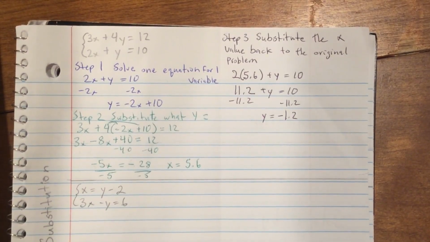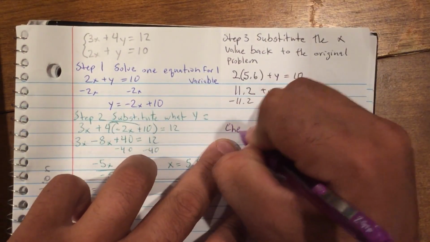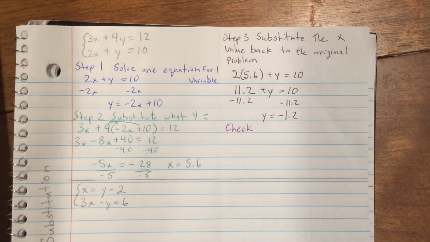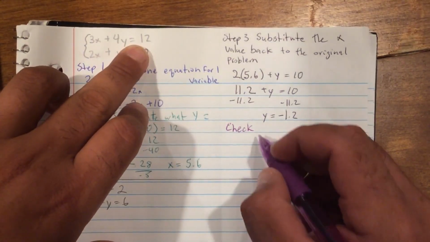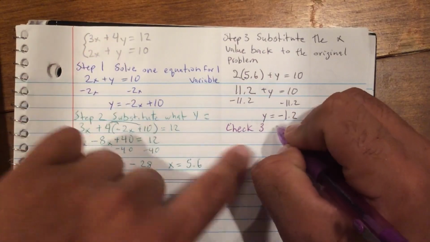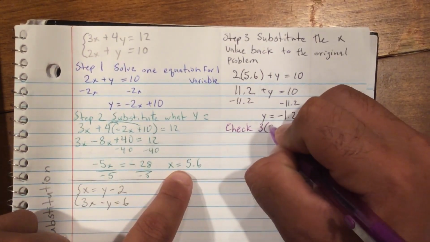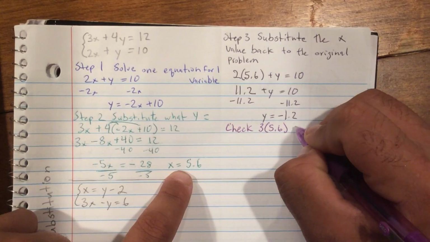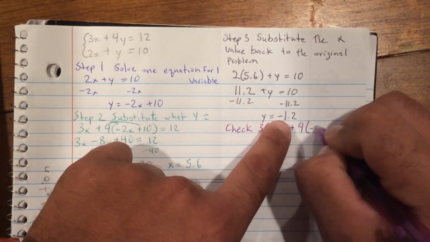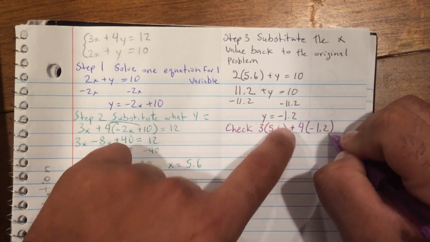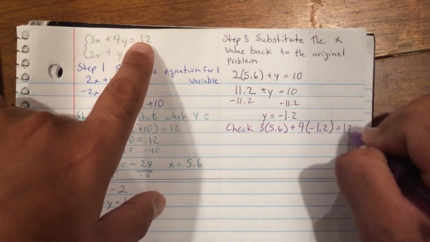All right. Just like for anything, we need to check. So let's go ahead and check to see if this is true. We're going to plug that back into the original equation again here, this top one. So we have 3 times 5.6 plus 4 times negative 1.2, and we're going to say this is equal to 12.